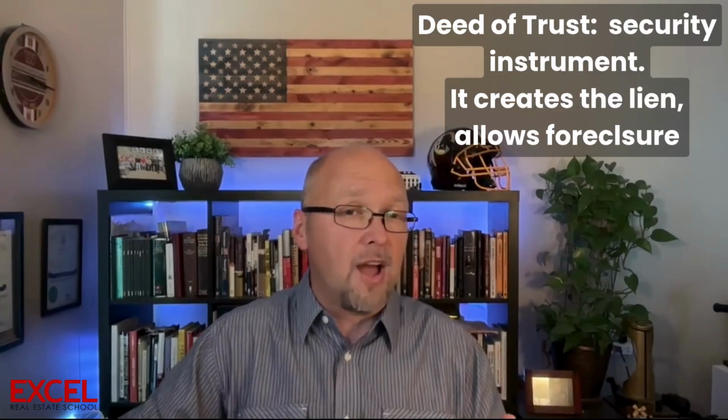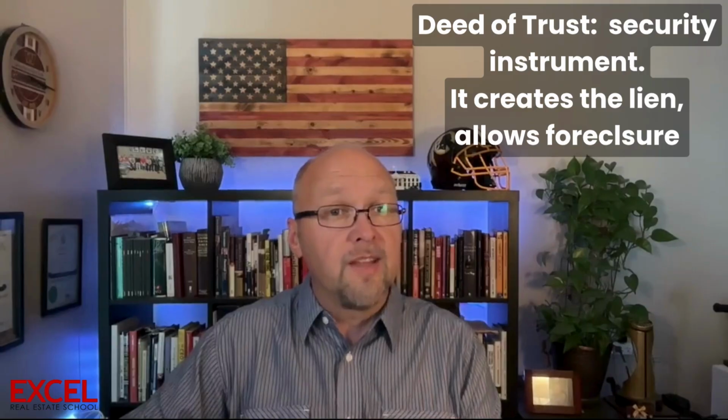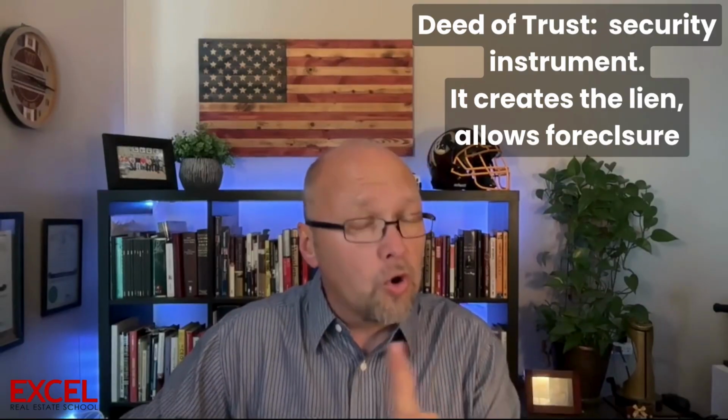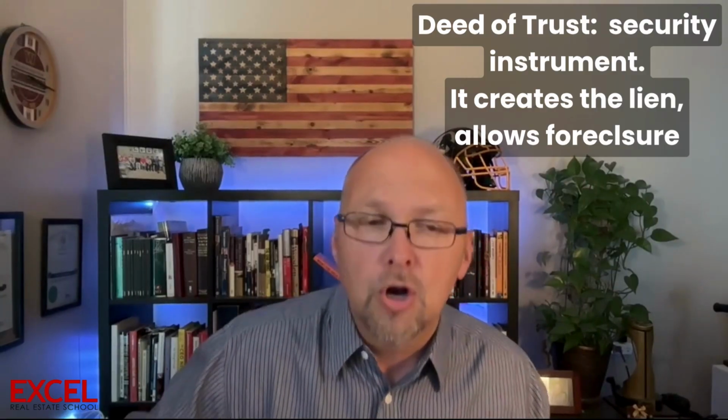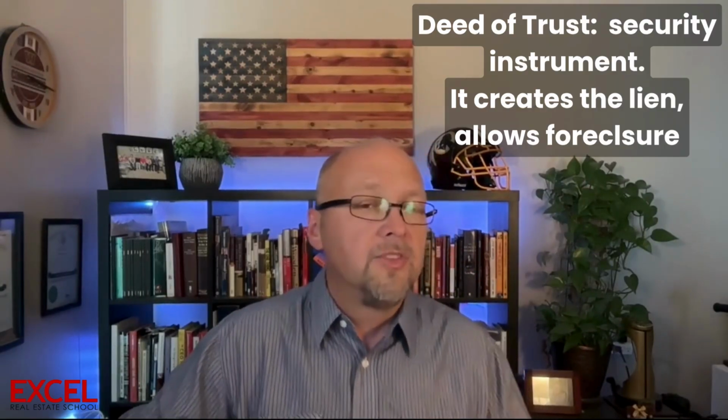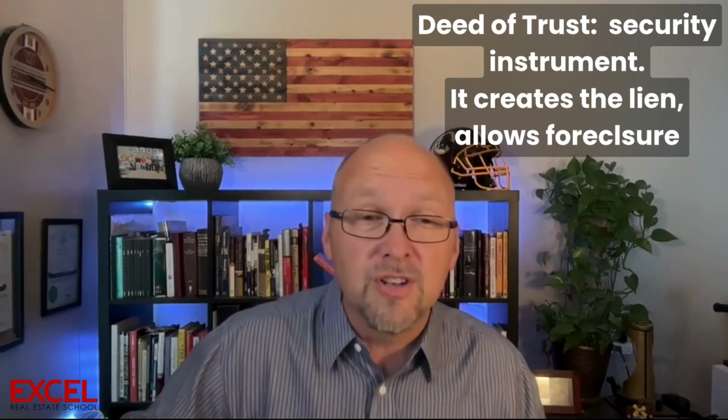So if you remember, note equals money. Only the borrower signs the note. Now we have a deed of trust. This is the security document. It creates the lien on the property. This document allows foreclosure. So a memory trick here is deed of trust, property security. The deed of trust secures the note.